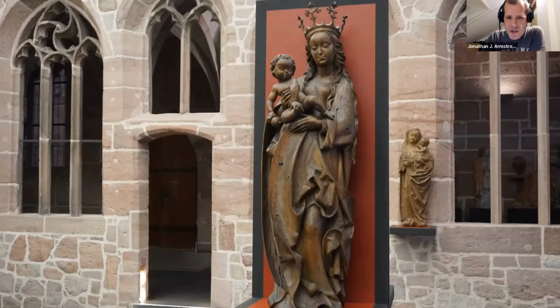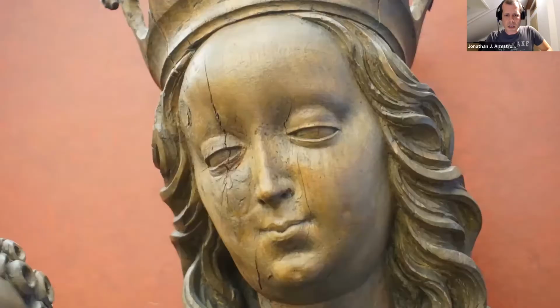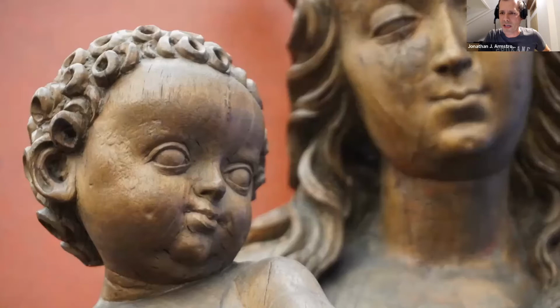This is a piece by Veitstoß, a wood statue of Madonna, the mother of Jesus. There's a lot of emotion to it, a lot of beauty. Veitstoß completed this in about 1500, shortly after he returned from Krakow, Poland. He returned to Nuremberg in 1496. And aside from the obvious beauty of the image, it's quite clear this is a piece of sacred art. This is a devotional piece. We're meant to stand in front of the image and contemplate our relationship to Mary or to the Christ child.